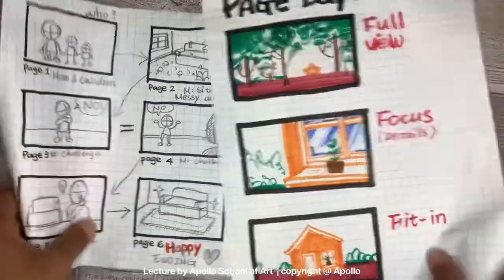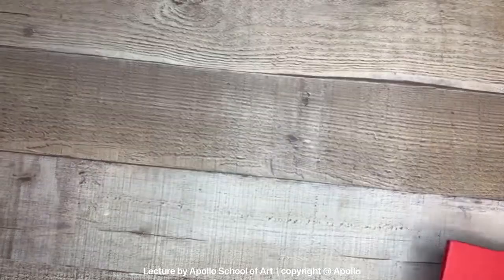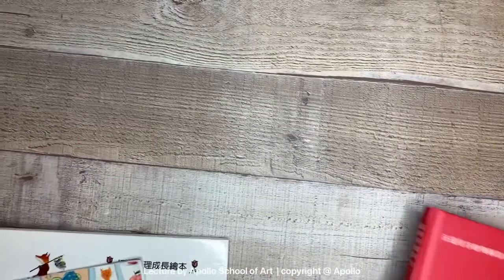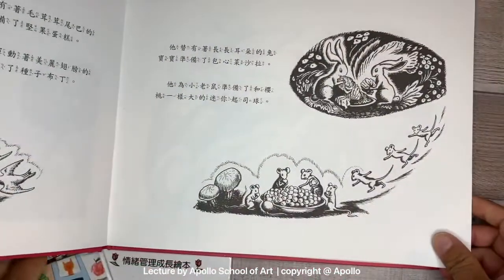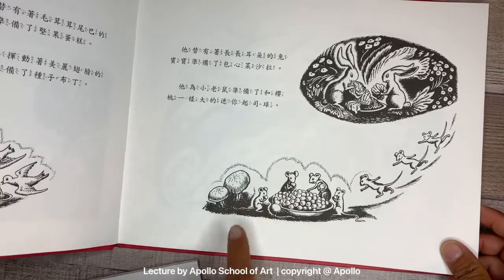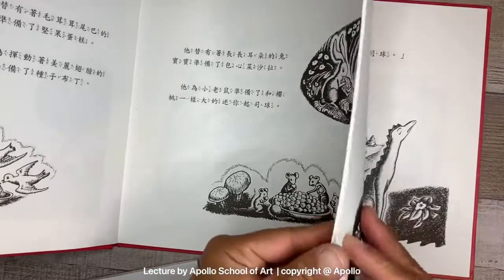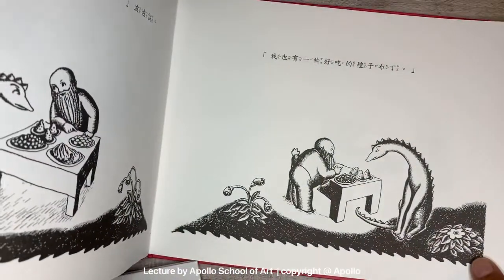Okay, so the next part, I want you to think about the style. I'm going to share some examples with the real storybook. Sometimes you can do the storybook in black and white, just like the sketch we learned. So the style is black and white.